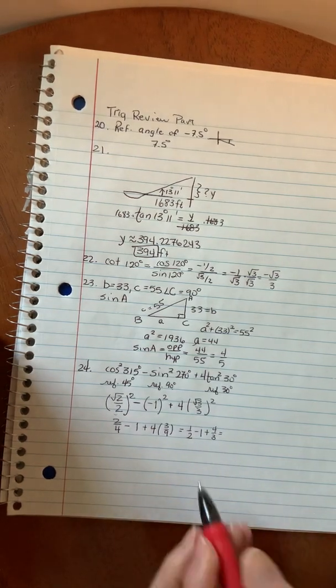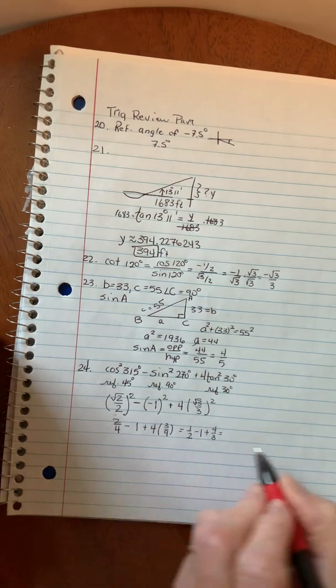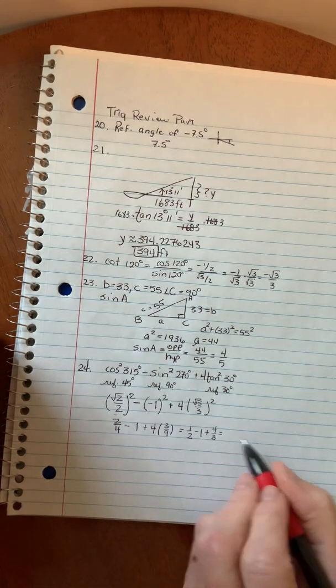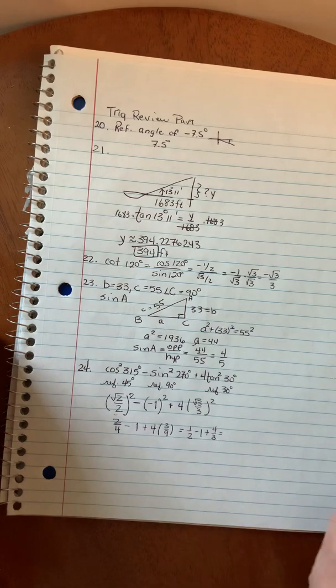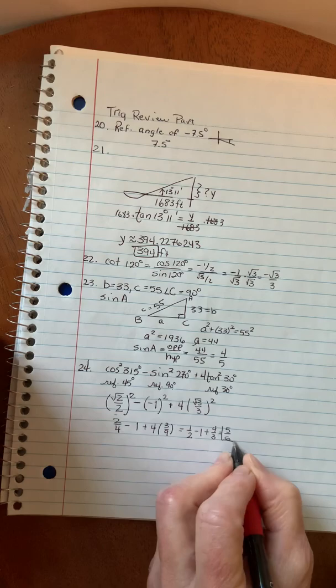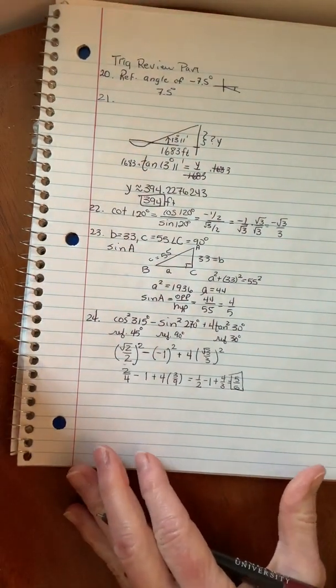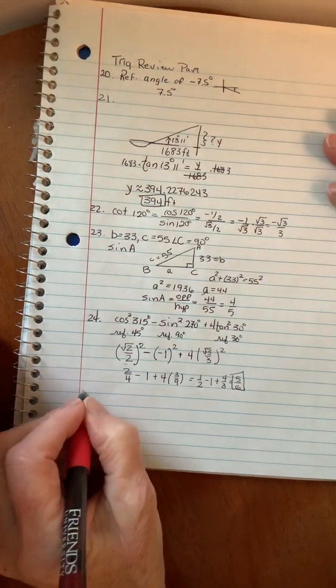Okay, little fraction work. So let's make this in 6. 3/6 minus 6/6. That's minus 3/6. Plus 8/6 is going to give us 5/6. So exact value. Okay, now let's try another one here.